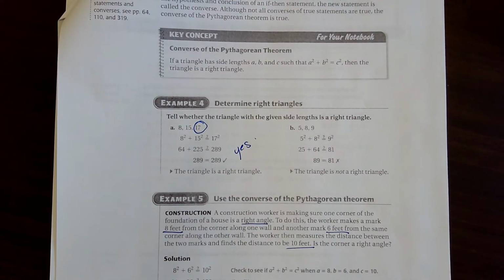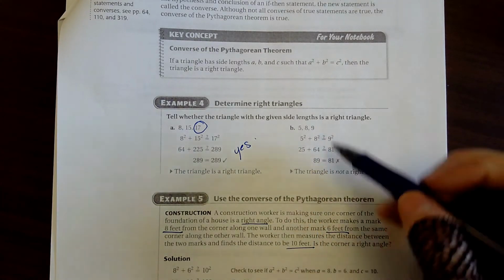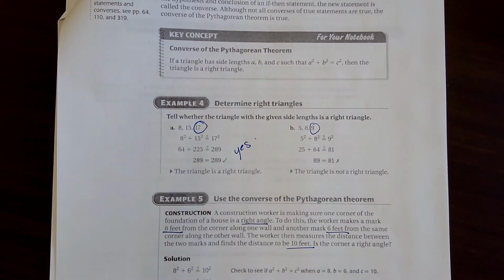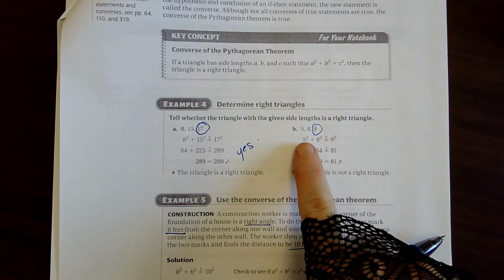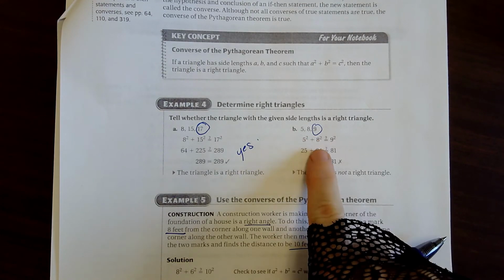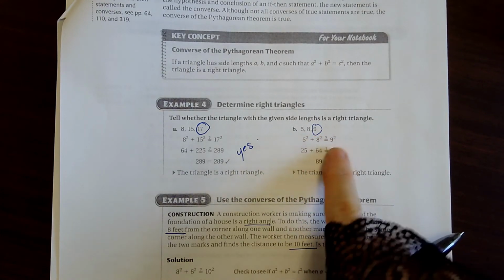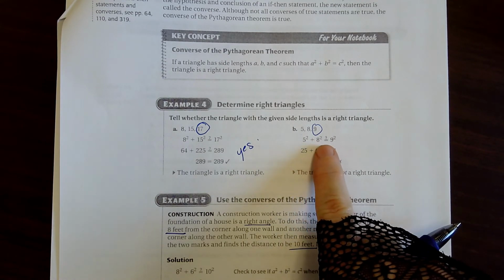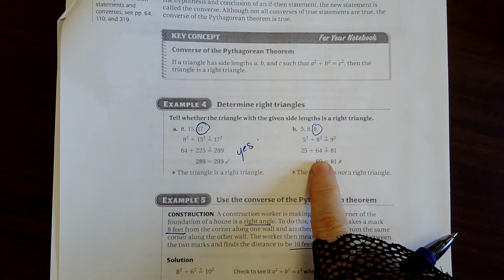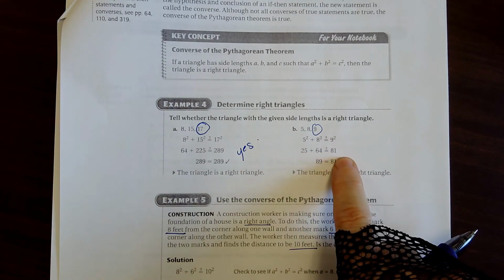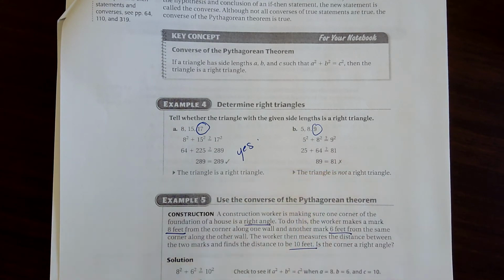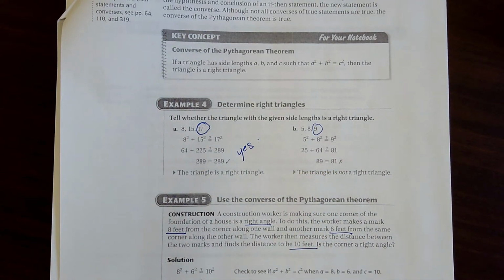Okay? So again, let's look here. You've got 5, 8, and 9. 9 has to be the hypotenuse. 5 and 8 are A and B, it does not matter. So we're calling 5 A, 8 B, and C has to be 9. So 5 squared is 25, plus 8 squared is 64, and then 9 squared is 81. Add 25 and 64 and you get 89. Does 89 equal 81? No, it's not a right triangle.